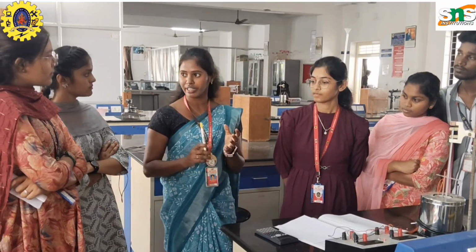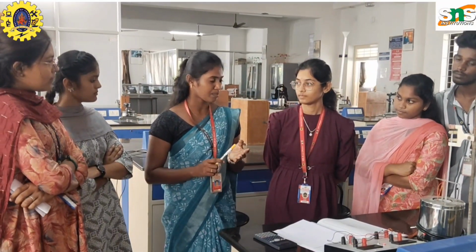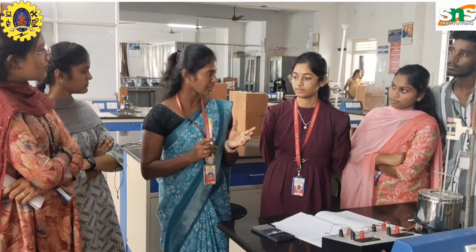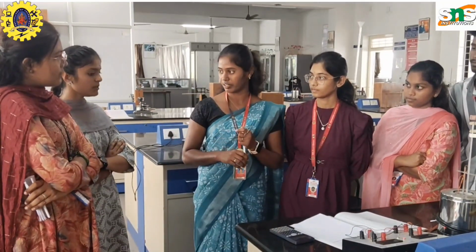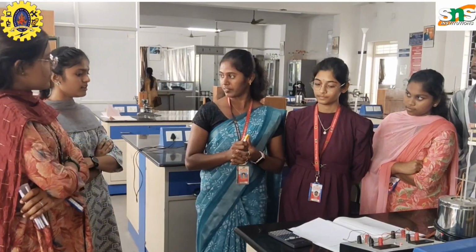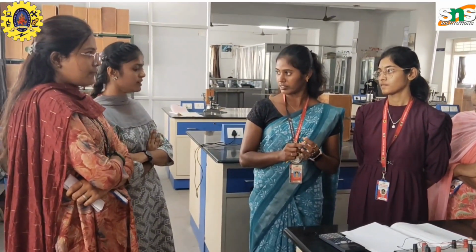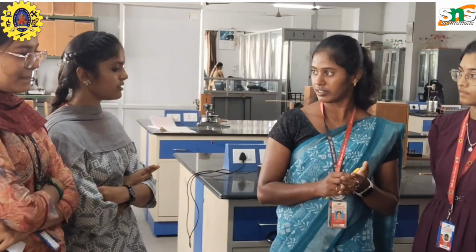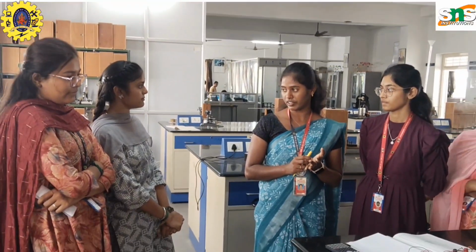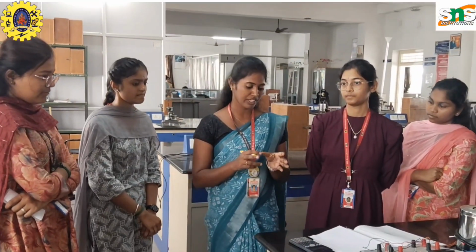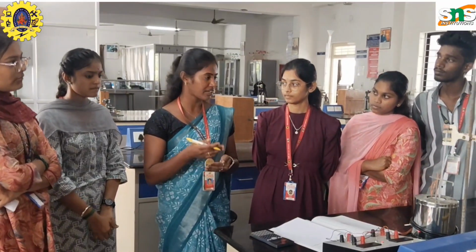A conductor has good conductivity of electricity. An insulator doesn't conduct electricity. But a semiconductor has properties of both conductor as well as insulator. So what is a semiconductor? It acts as both insulator and conducting material. When temperature increases, a semiconductor behaves as a conductor. When temperature decreases, it behaves as an insulator. At 0 Kelvin, it begins as an insulating material, but as temperature increases, conductivity also rises.